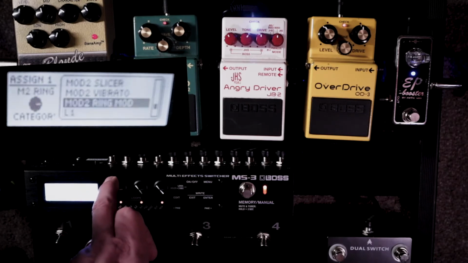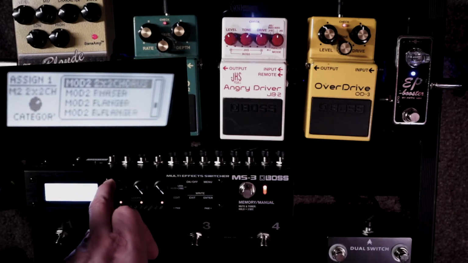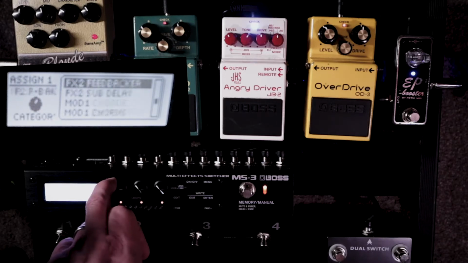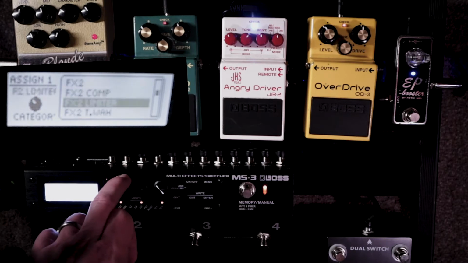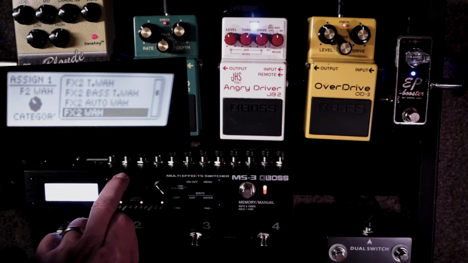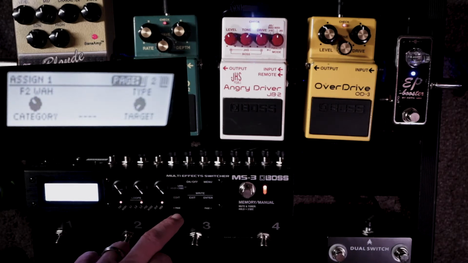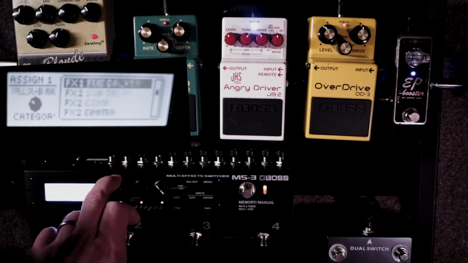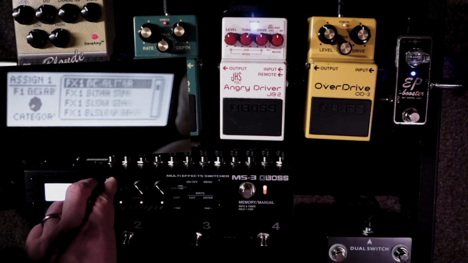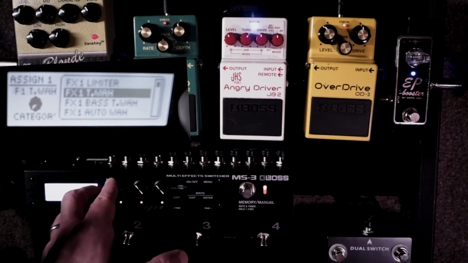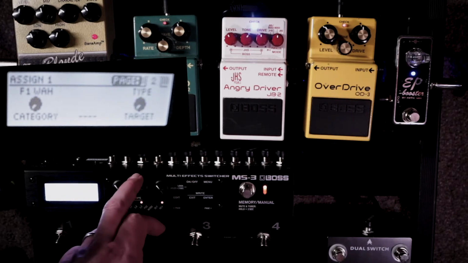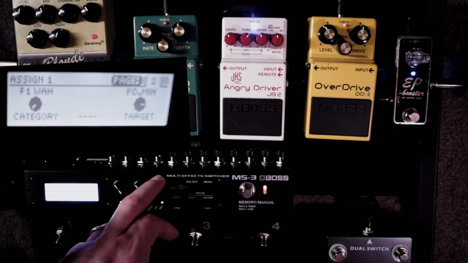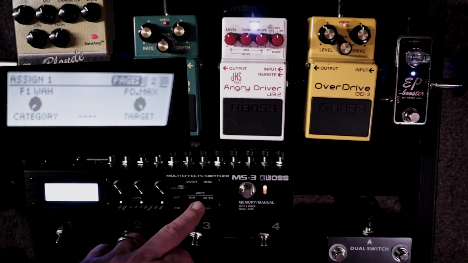The category I want to select is somewhere down here, FX1 wah. Oops, FX1 wah, not FX2 wah. Okay, and I want to target, what do I want to target? I want to target the pedal maximum position.